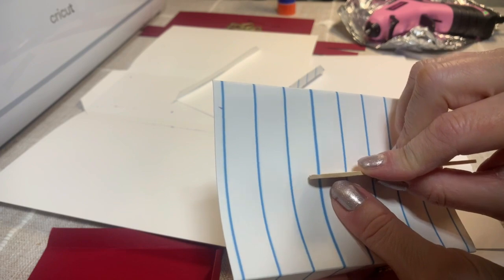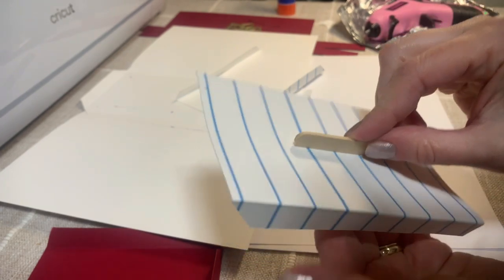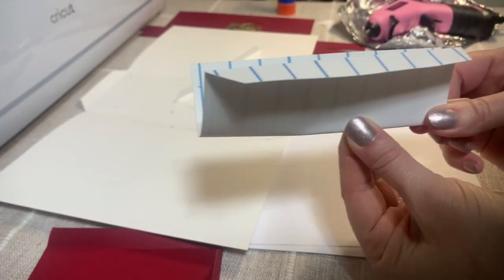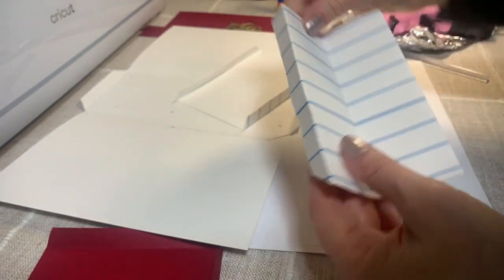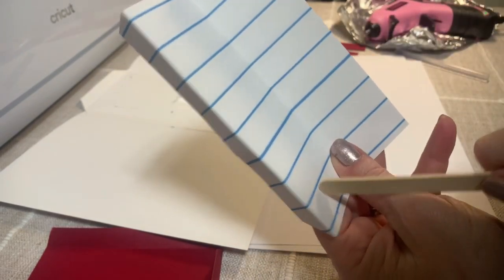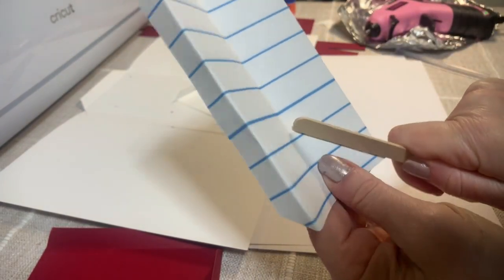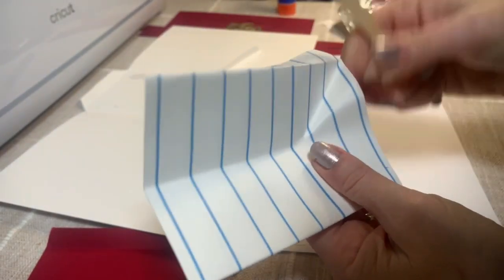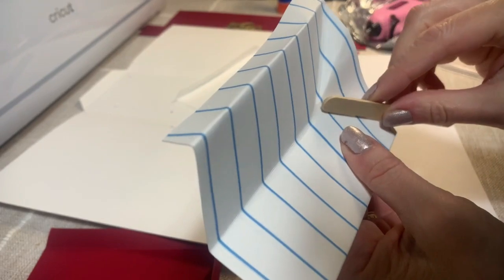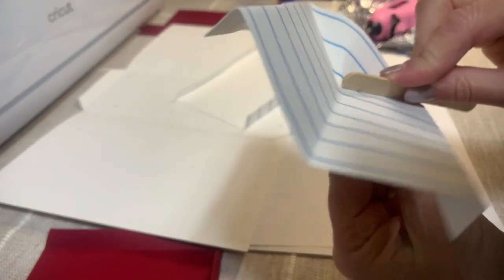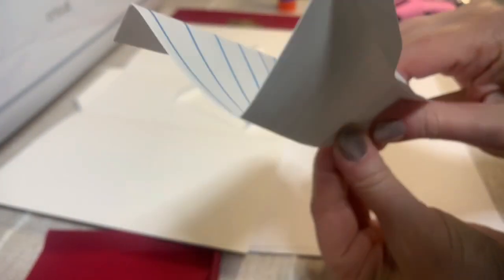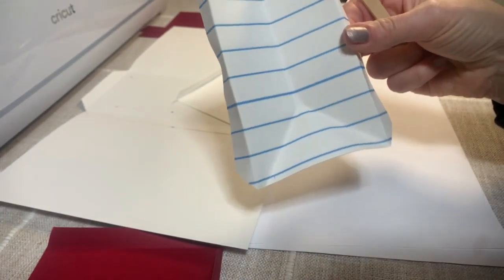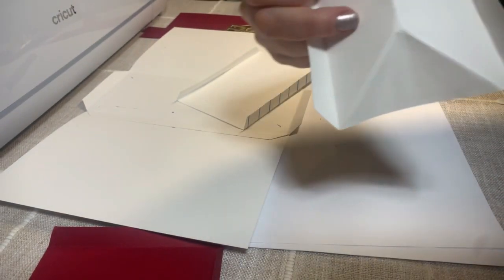So I'm going to take the popsicle stick and place it right here, and then we're just going to reinforce that score line. Just kind of do this at the bottom. And then we're going to do the sides as well, where the Y is. It's super easy. Once you score yours, it's very visible. I think on video you can't see it as well. So then it'll look just like this.